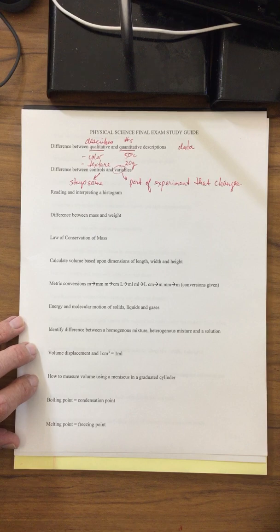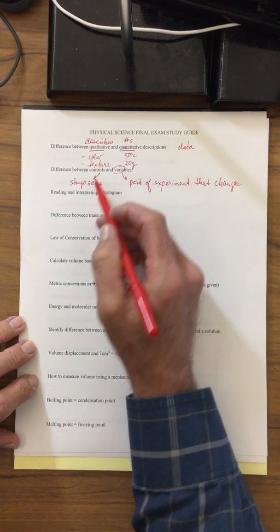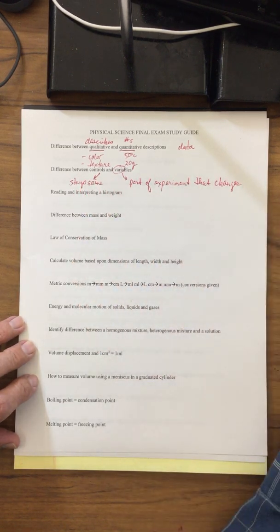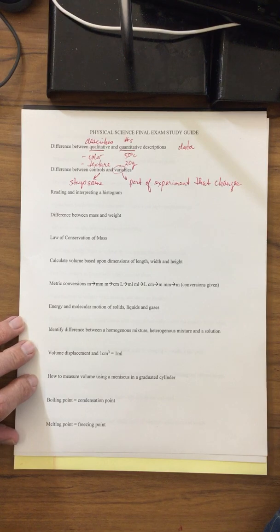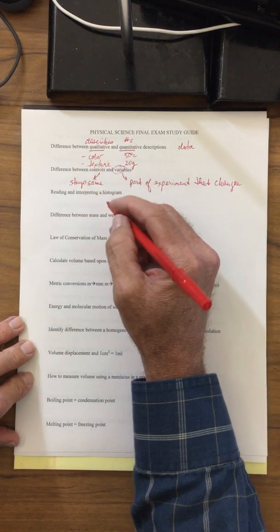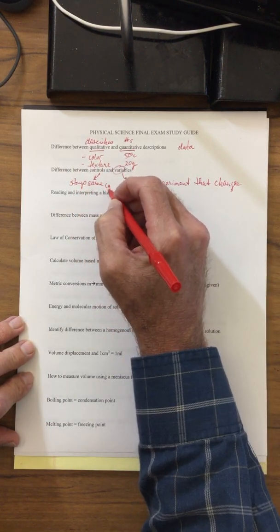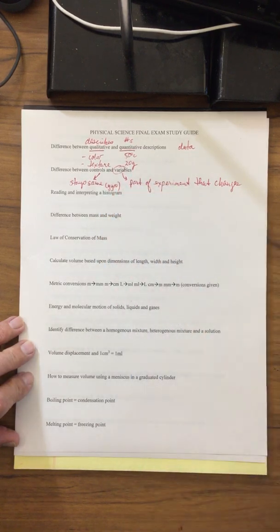For example, when we were dropping the gyrocopters from various heights, the control of that, the thing that stayed the same, was the actual gyrocopter. The variable was the height. So what stays the same? This is the gyrocopter. I'm going to just abbreviate gyro. What changed?